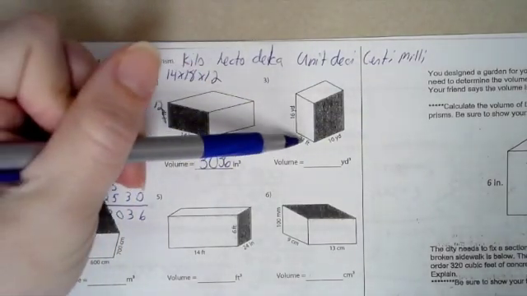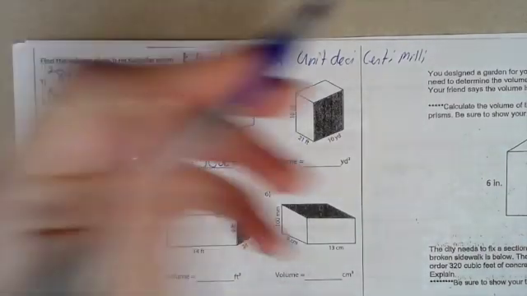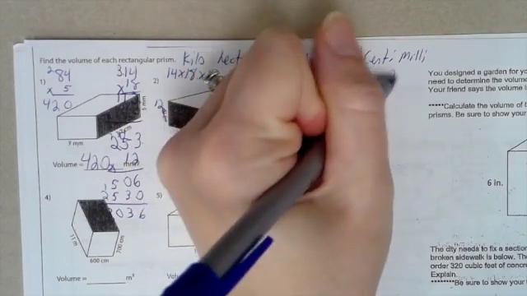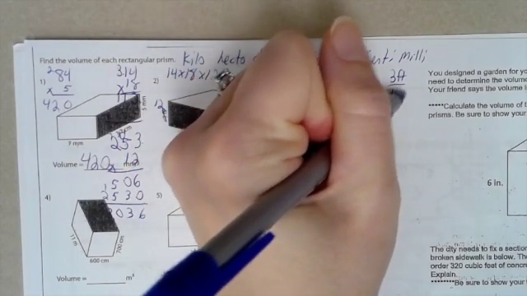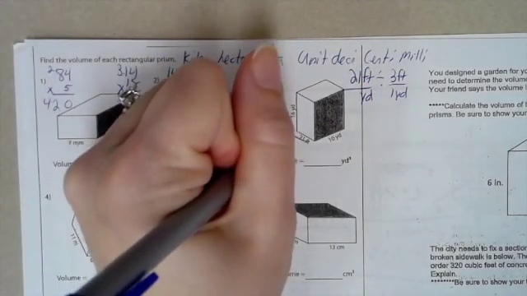All right, we have yards, yards, and feet. So we're going to take these feet and convert them to yards. 21 feet is blank yards. There are 3 feet in 1 yard. So when we divide 21 by 3, we get 7 yards.